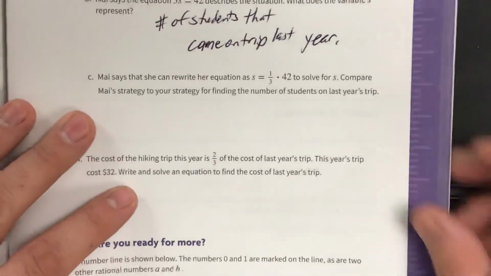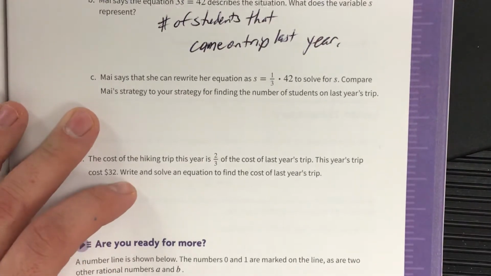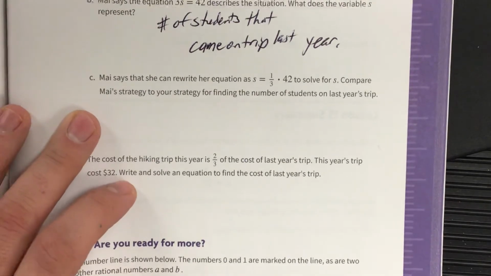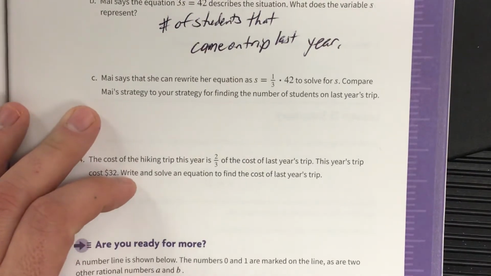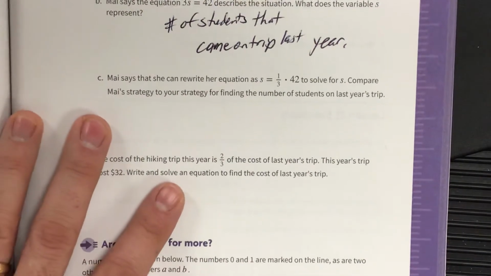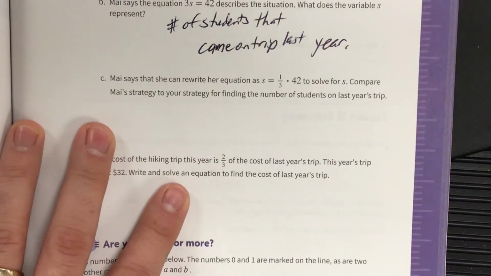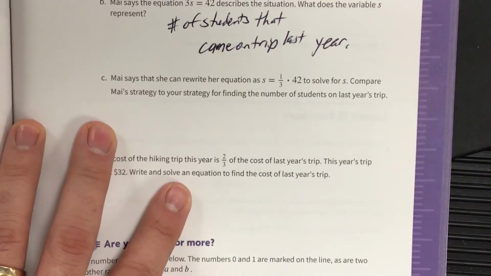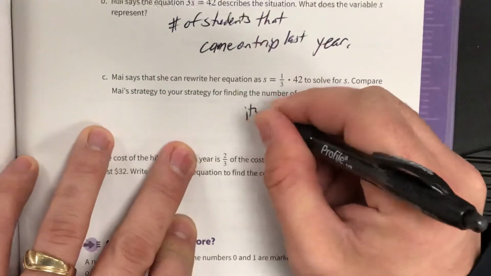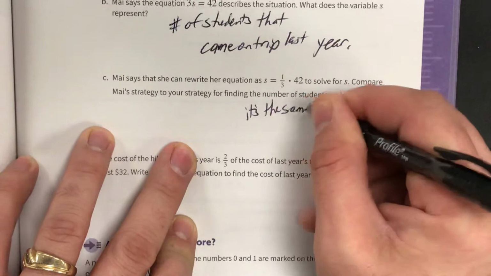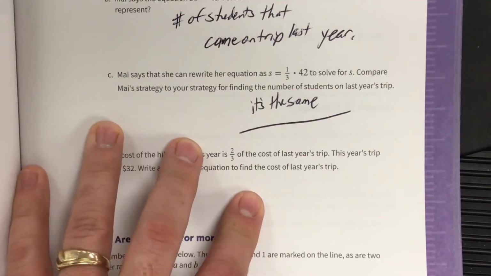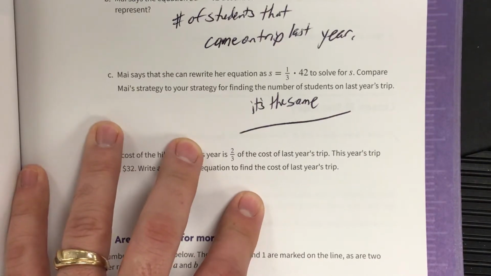C. Brooklyn, would you read that one, please? Maya says that she could rewrite her equation as S equals 1/3 times 42 to solve for S. Compare Maya's strategy to your strategy for finding the number of students on last year's trip. Chesney. It's the same. Dividing by 3 and taking it times a third will give you the same answer. Dividing by 3, multiplying by a third.